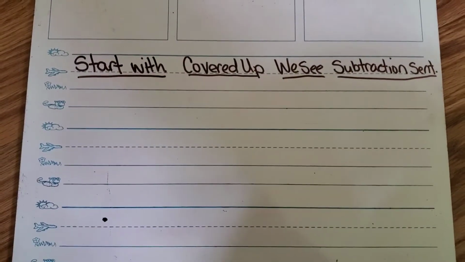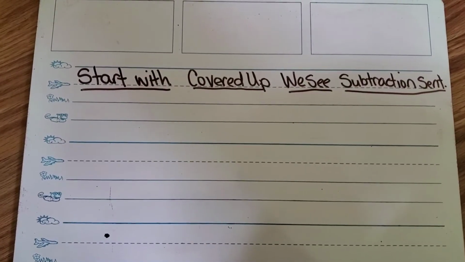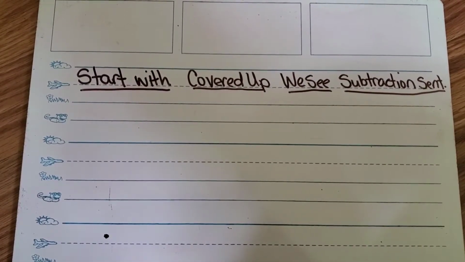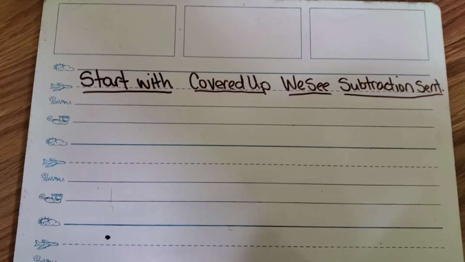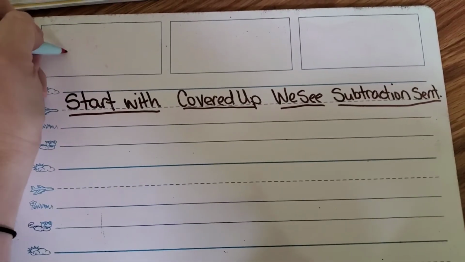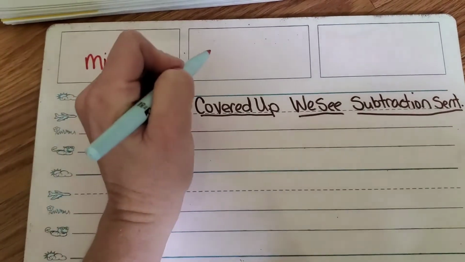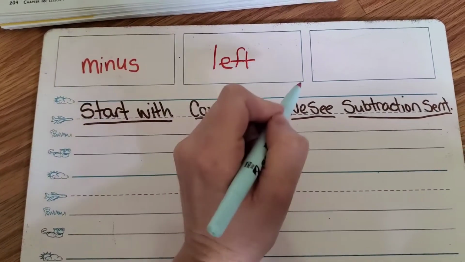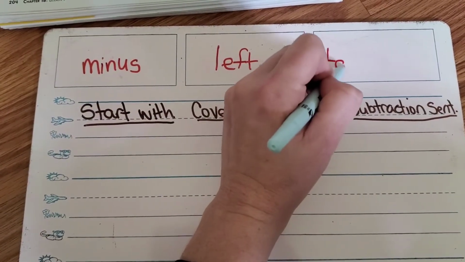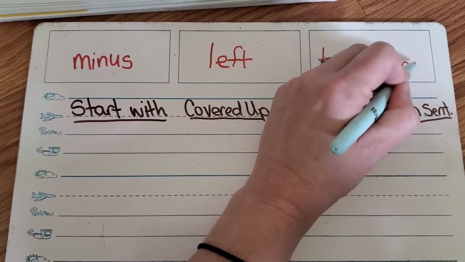Today we're going to keep working with subtraction. Do you remember what subtraction means? That means you start out with a big group, take some away, and you're left with a smaller group. So you might see words like minus, or how many are left. Or you might see the words take away when you are working with subtraction.